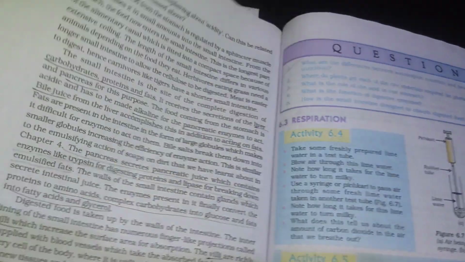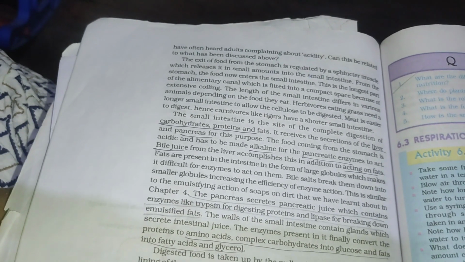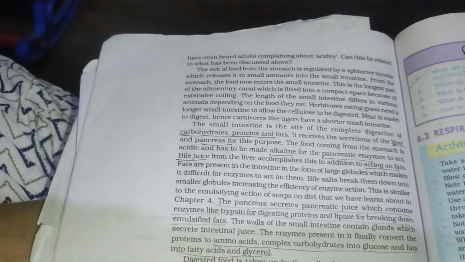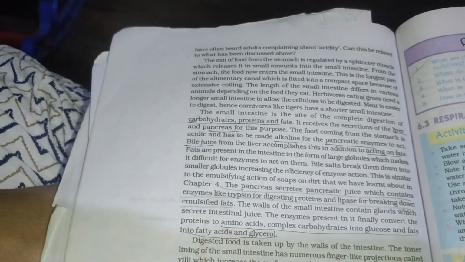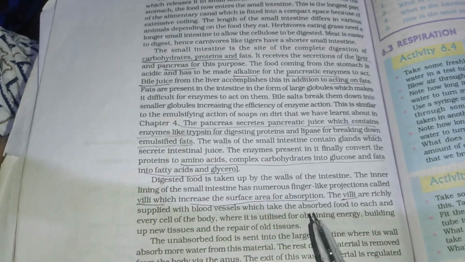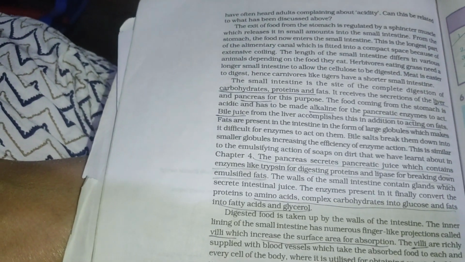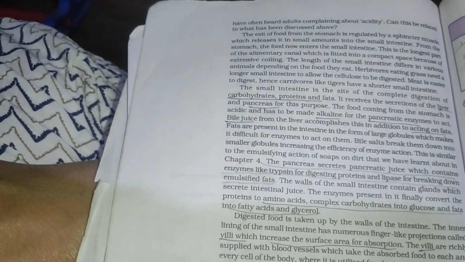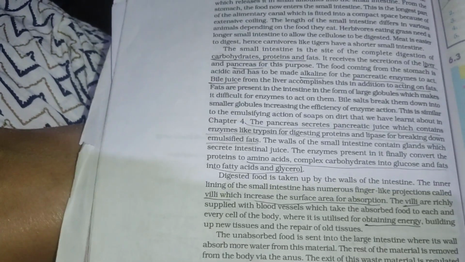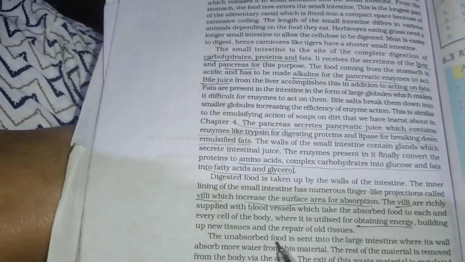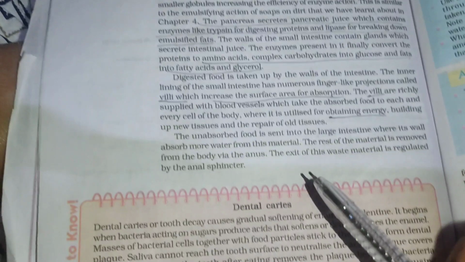These villi increase the surface area for absorption, and they are supplied with blood vessels so that the absorbed food reaches every cell and we get energy, which is used by the cells to build up new tissues and also to repair old tissues.